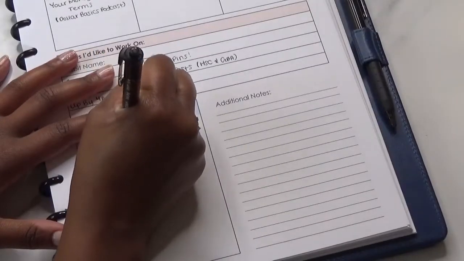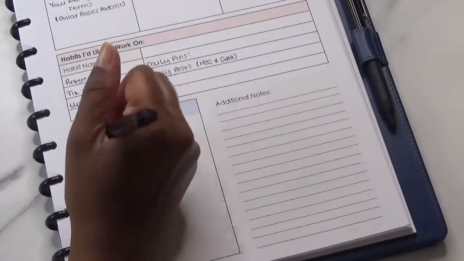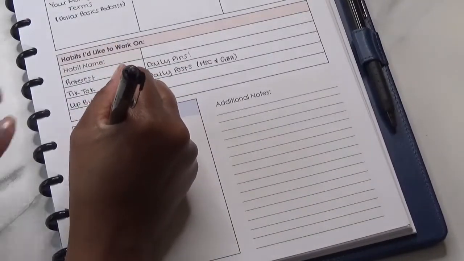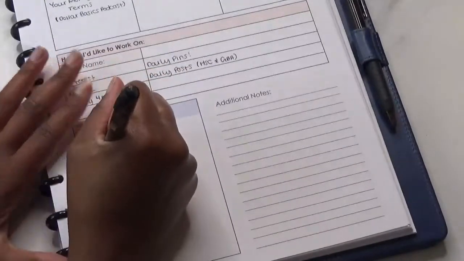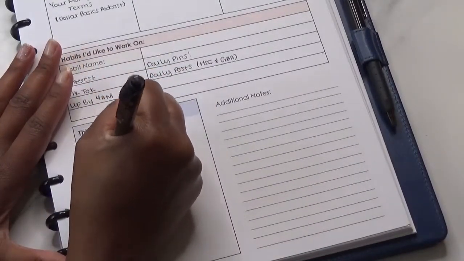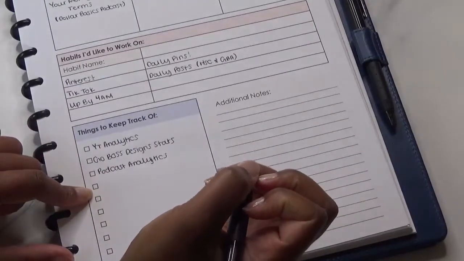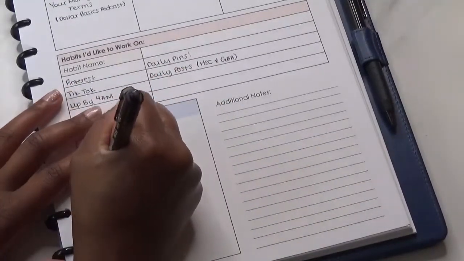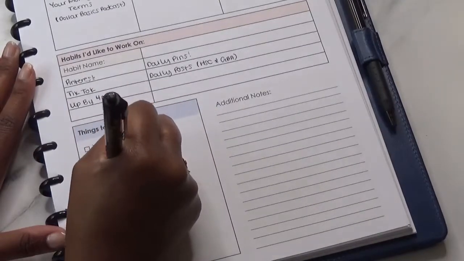That's going to be an important one to make sure that I'm growing. I also want to keep track of my Go Boss Designs Etsy stats. I also want to keep track of my podcast analytics. I also want to keep track of my Pinterest data or analytics, and also TikTok since it's there.